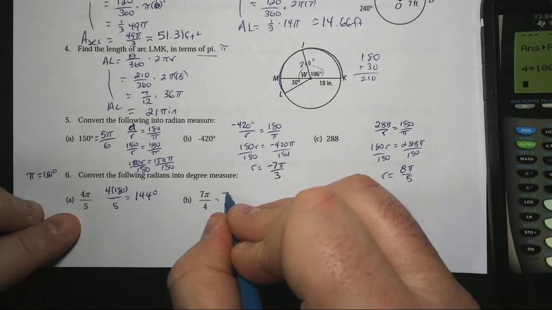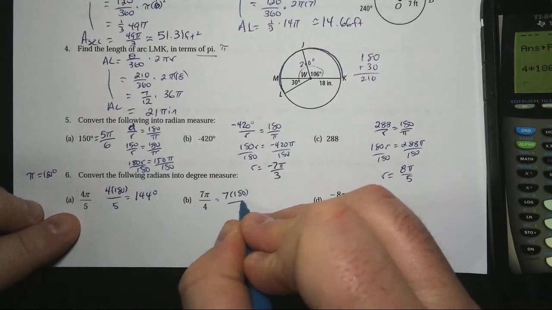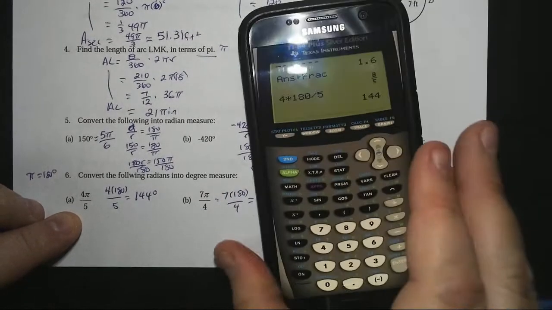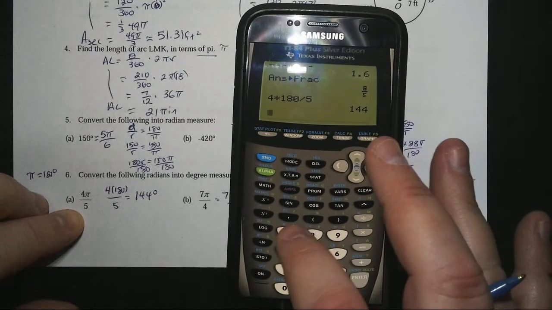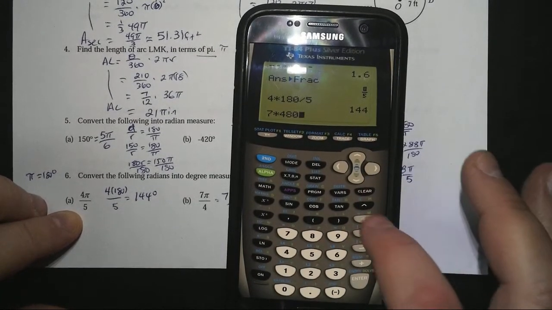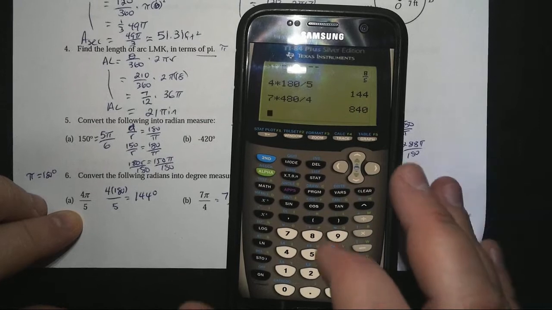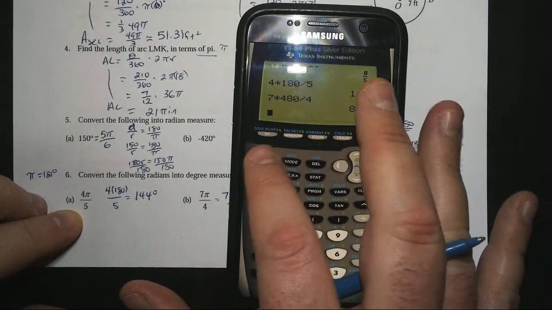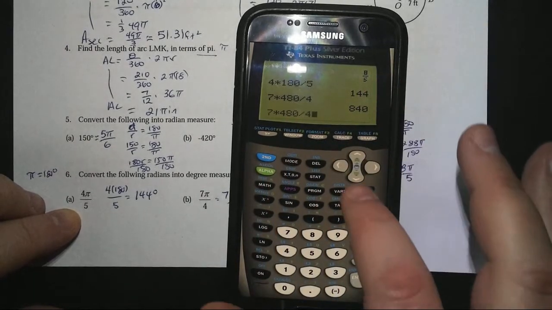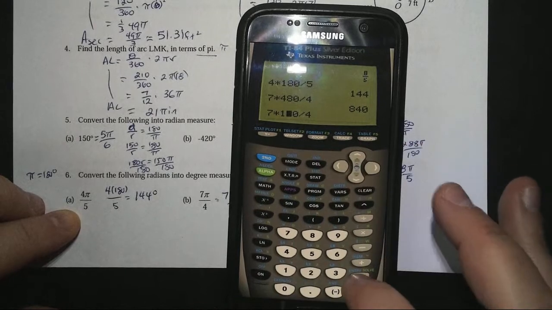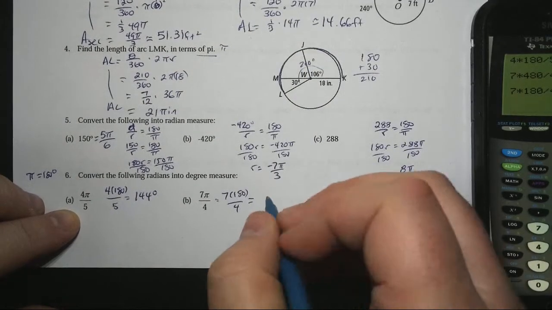That is it. 7 times 180 divided by 4. That's all you have to do, people. 7 times 180 divided by 4. There you go. Oh, don't do that. Don't do 480, people. 180. All right, there we go. And that's 315.